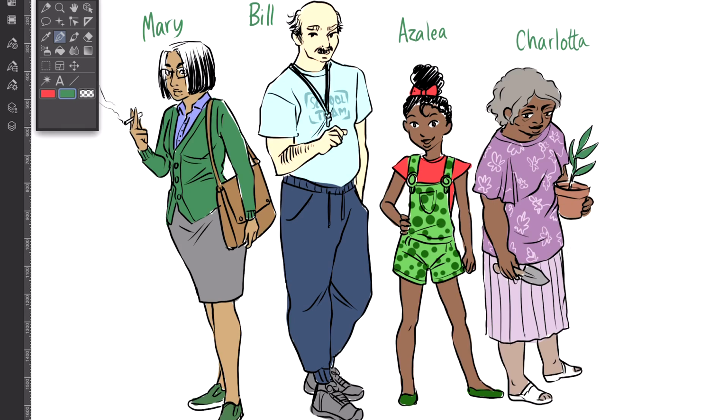Write down some stuff on a paper on the side and make sure you diversify and you use colors in a very effective way. Thank you so much and good luck with your character designs.